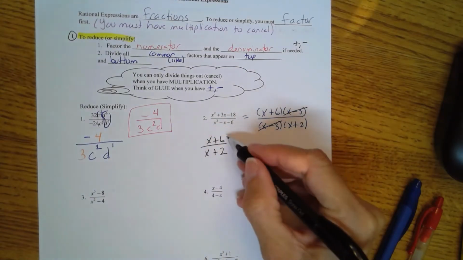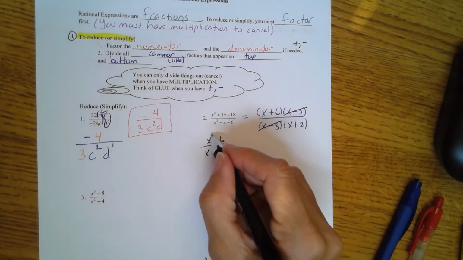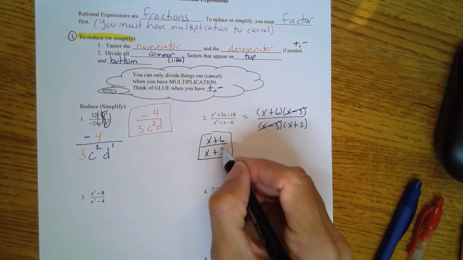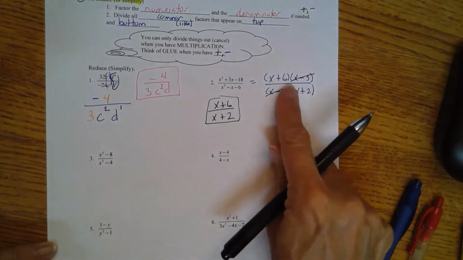plus 2. Do not cancel the 6 and the 2. You have plus signs. Those are glued. To be able to cancel, you would have to cancel the whole x plus 6 and the whole x plus 2, and you cannot do so. So again, you can only cancel when you have multiplication.